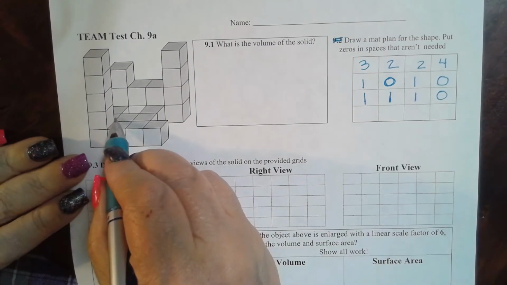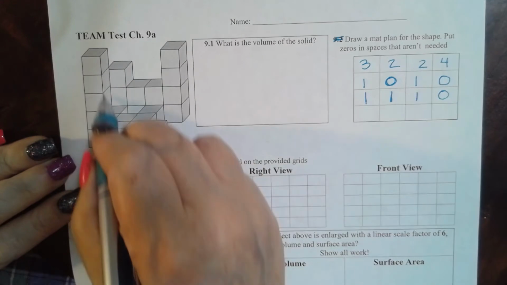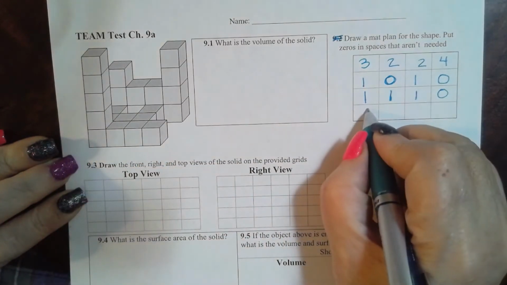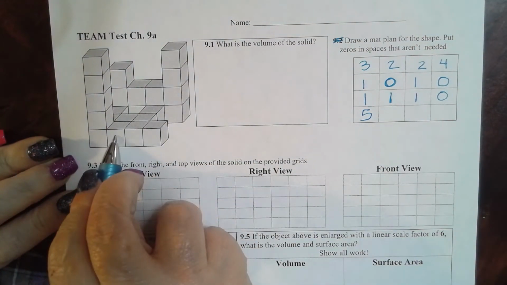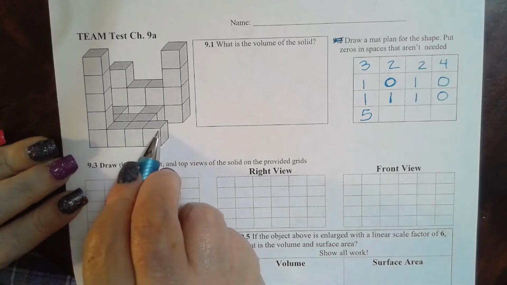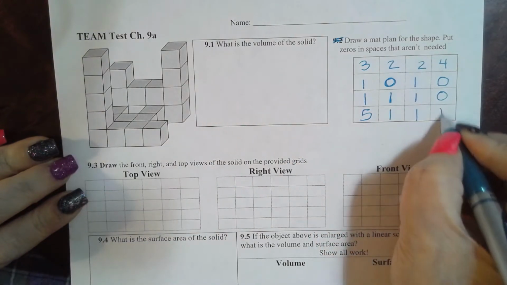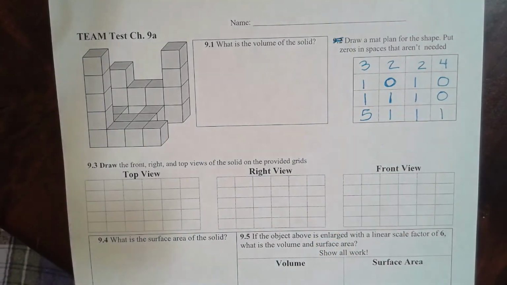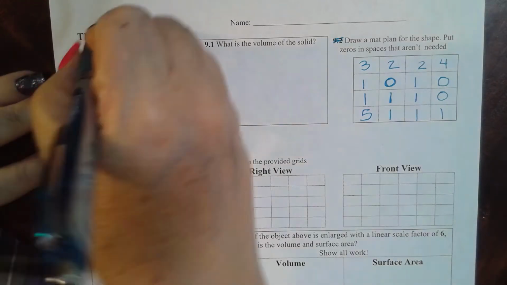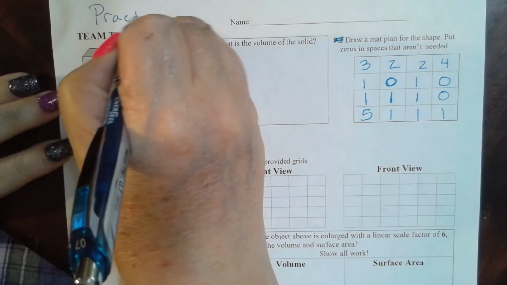In front of this short stack of 1, we can count these up, and we see that we have 5. And then next to that, I have 1, and 1, and 1. So that's the perfect, correct map plan for the team tests, practice test problems.